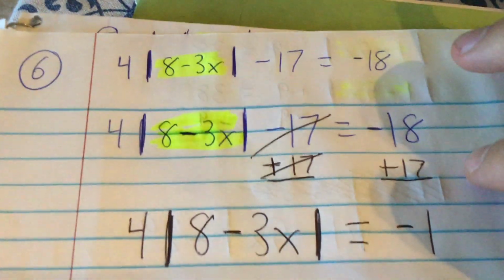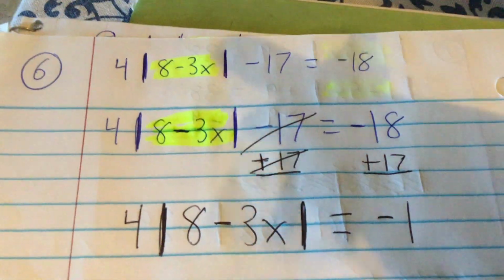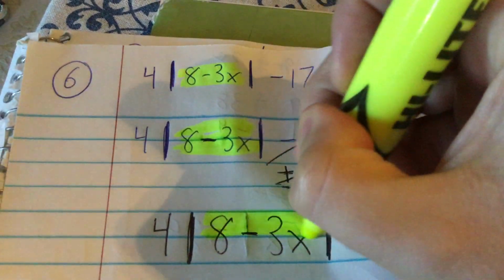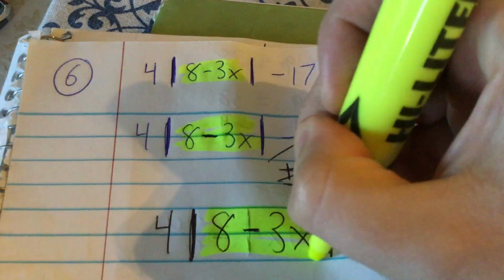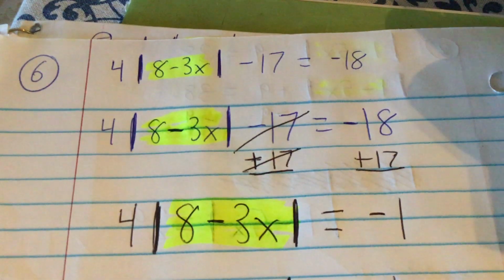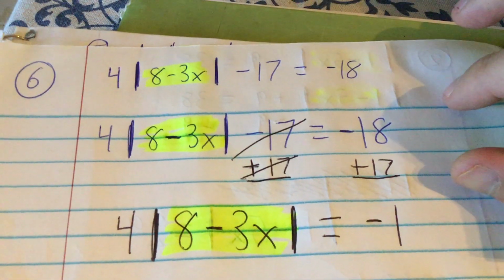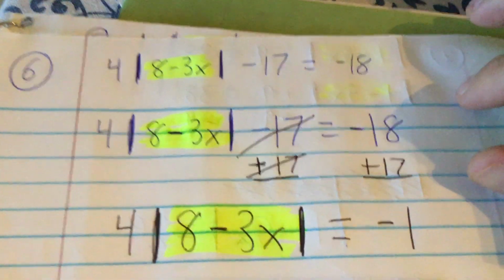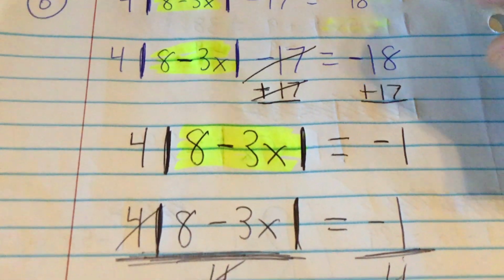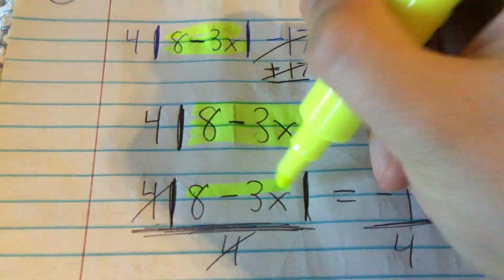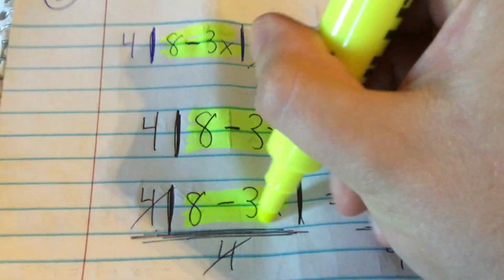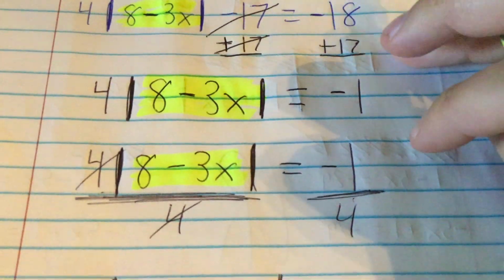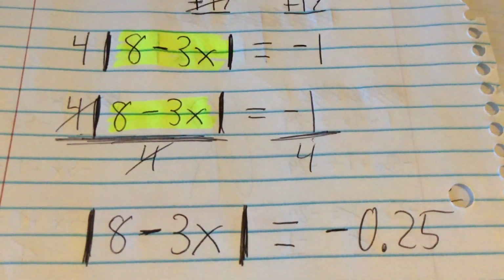Now that I've added 17 on both sides, I get 4 times the absolute value is equal to negative 1. And then I'm going to divide both sides of the equation by 4 in hopes to get the bars isolated. And now I've got the bars is equal to negative 1/4 or negative 0.25.